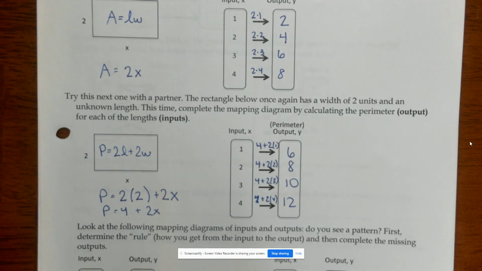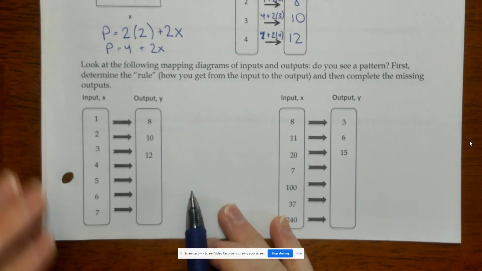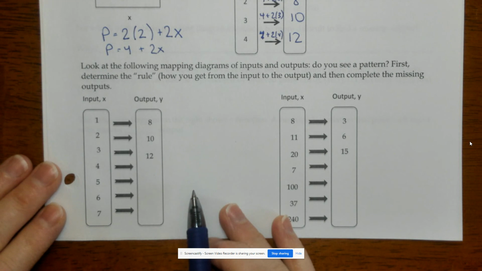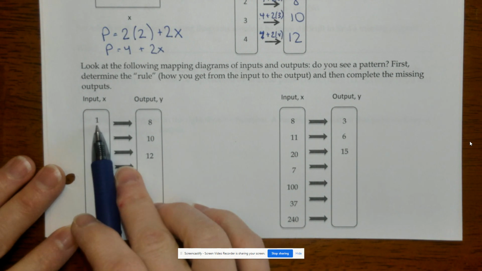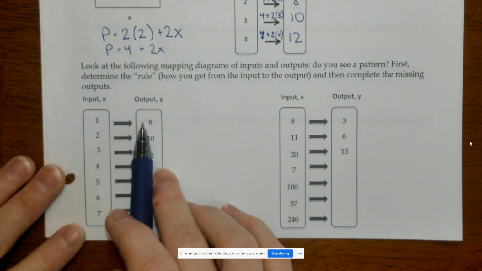In this case, we've talked about the area of a rectangle and the perimeter of a rectangle. Well, what about general functions that aren't based on geometry? Look at the following mapping diagrams of inputs and outputs. Do you see a pattern? First, determine the rule. How do you get from the input to the output, and then complete the missing outputs?